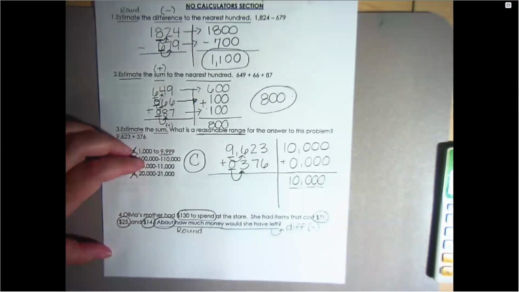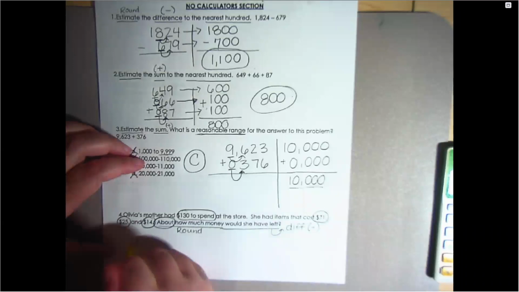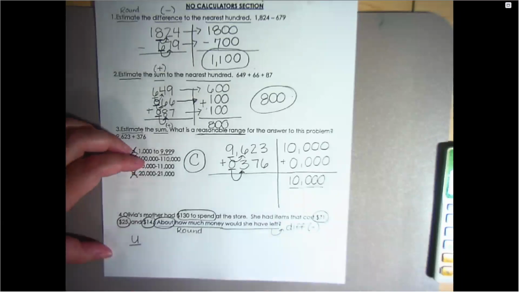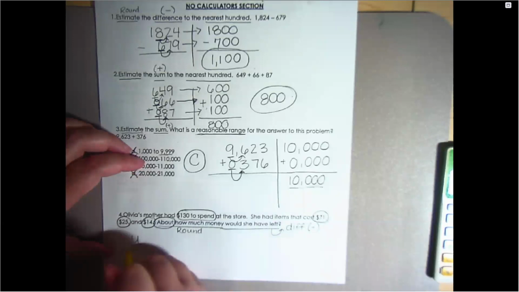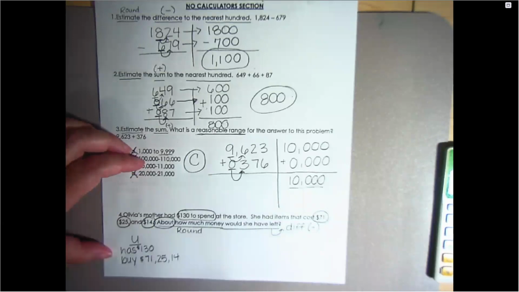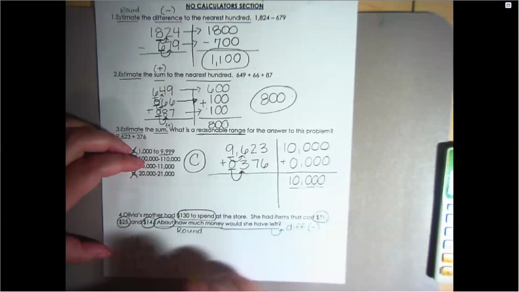So I'm going to do the U of UPSC. I know she has $130 to spend, and she wants to buy items that cost $71, $25, and $14. And the question is about how much left will she be, how much money will be left.